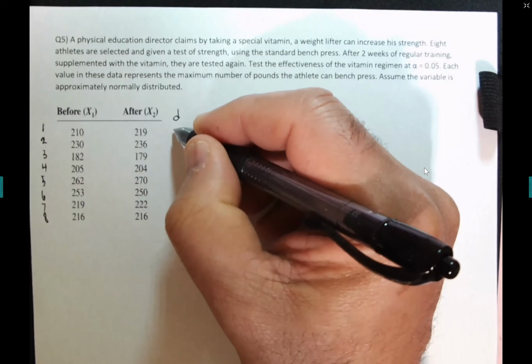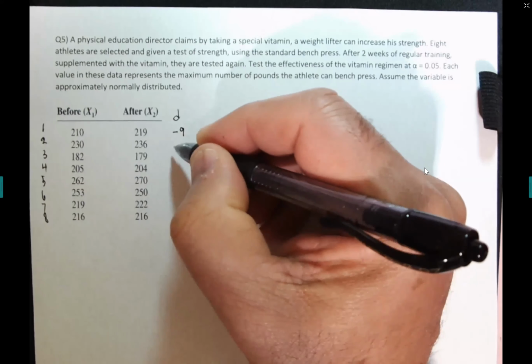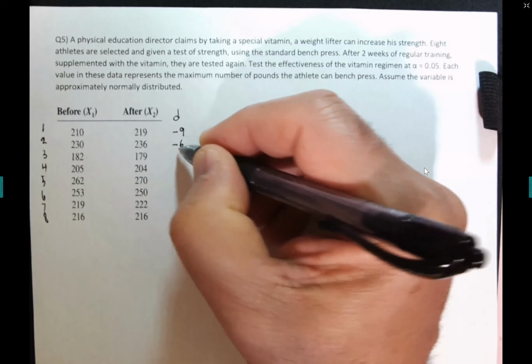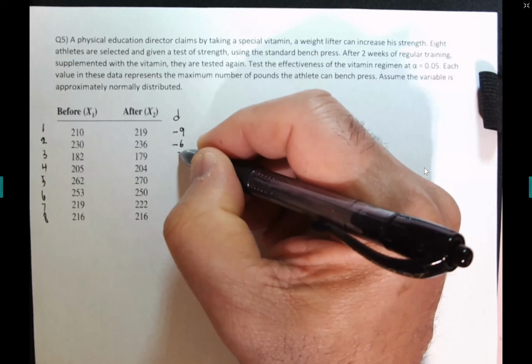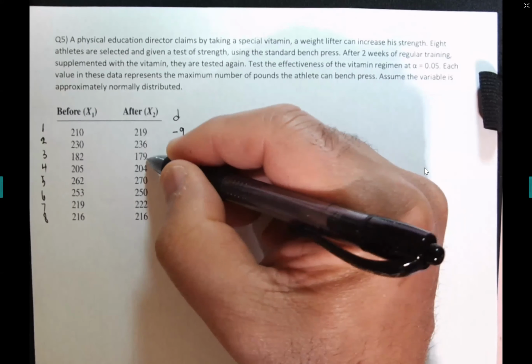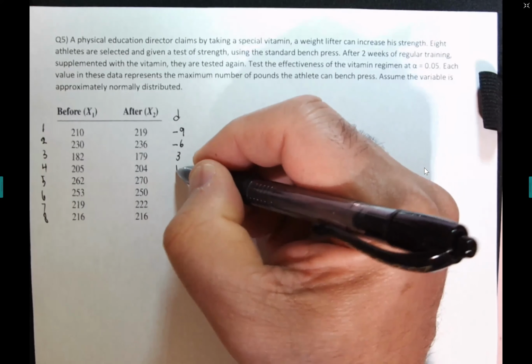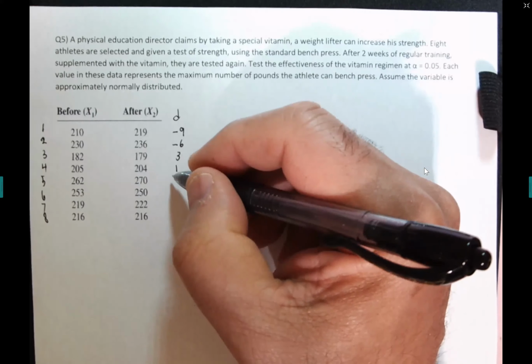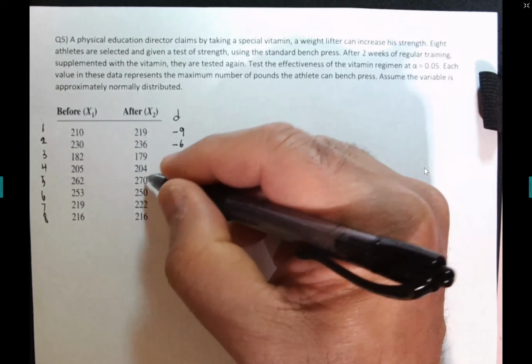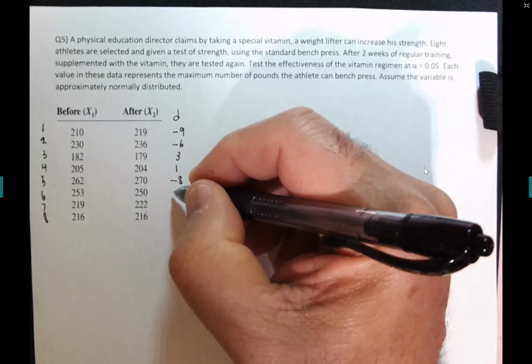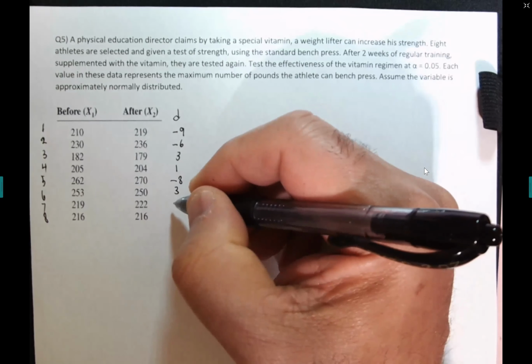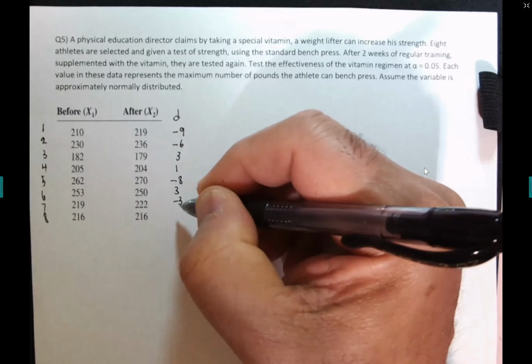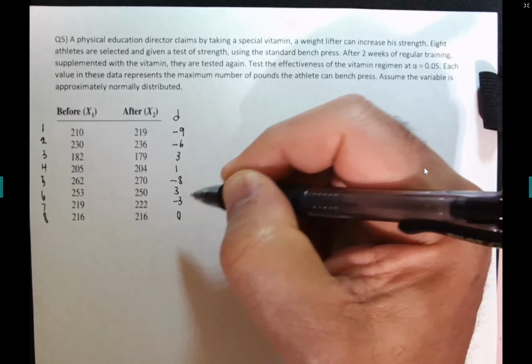We're gonna subtract. So here it helped, here it didn't help. Here it didn't help. 262 minus 270, it helped, it went up by 8 points. It went down, negative 3, went up, and no change.